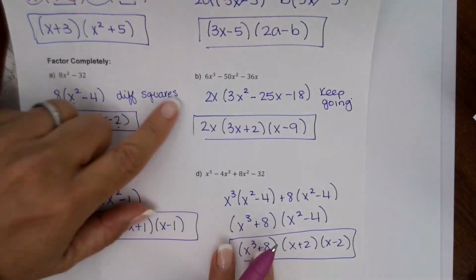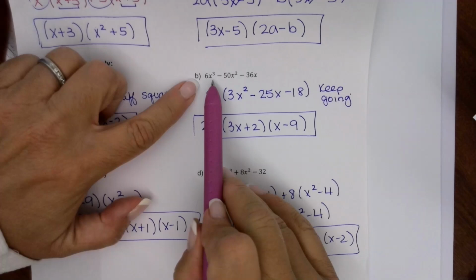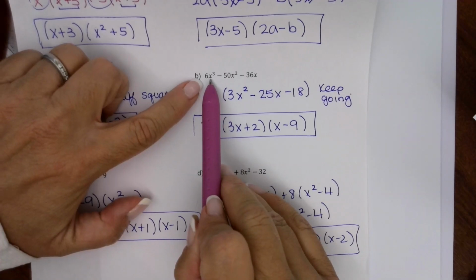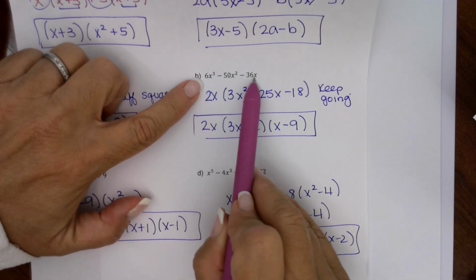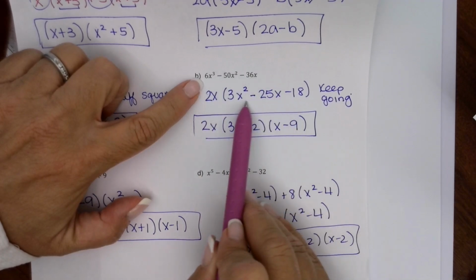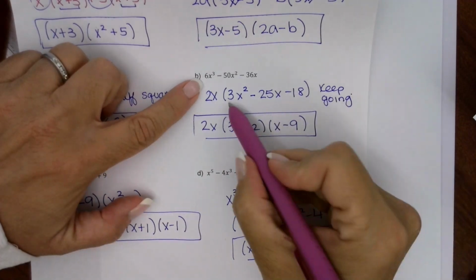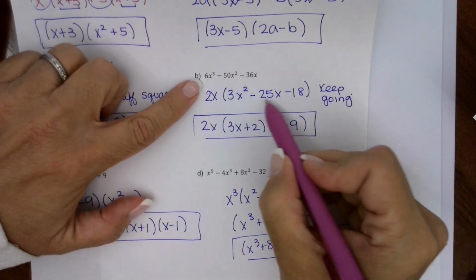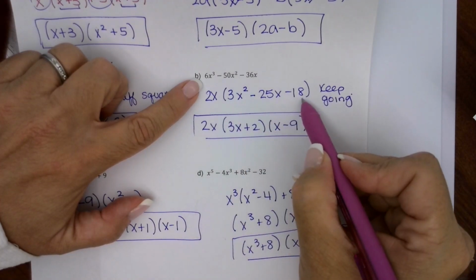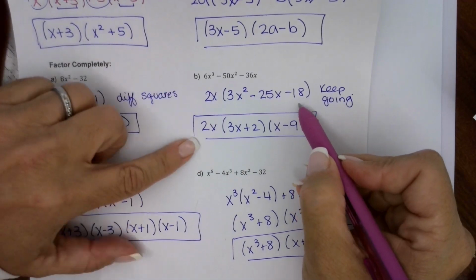Okay? Over here, the first thing that I notice is that I can pull out a GCF. I can pull an x out of every term, and they're all even, so I can pull a 2 out of every term, and this is what I end up with. Now, in some cases, you might be done. This might be prime, right? This might not be factorable. Sometimes when we have a trinomial, it's not factorable. But in this case, it is.